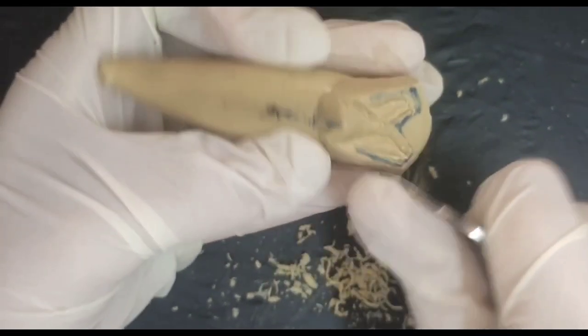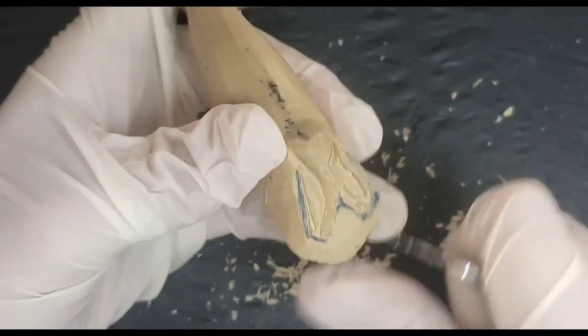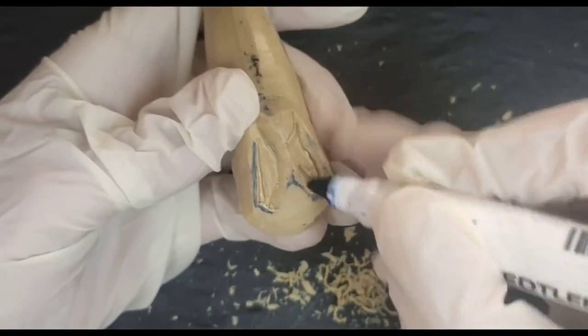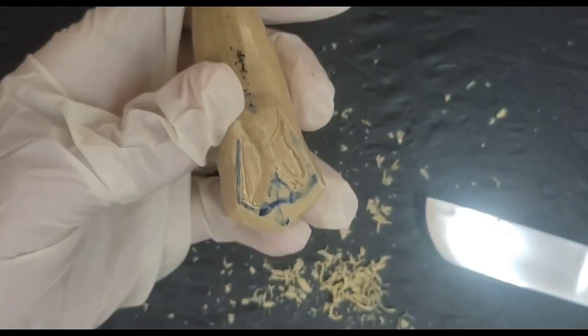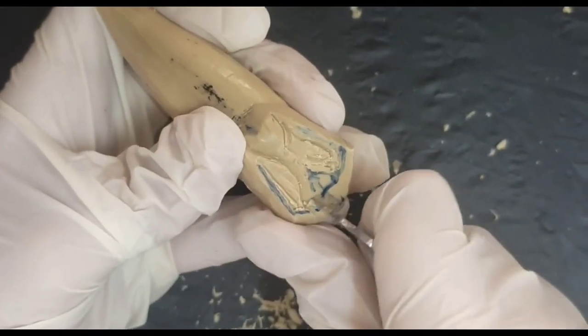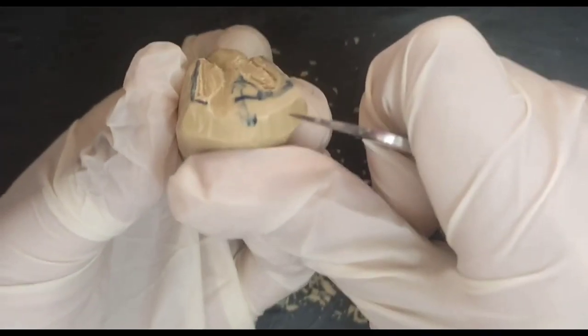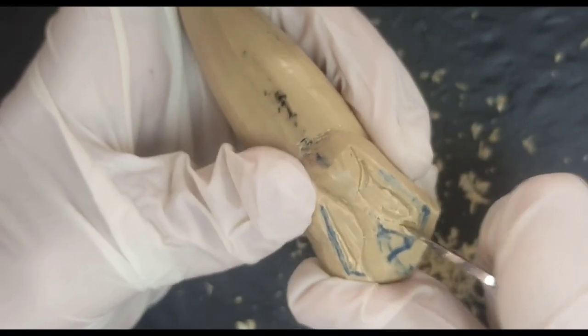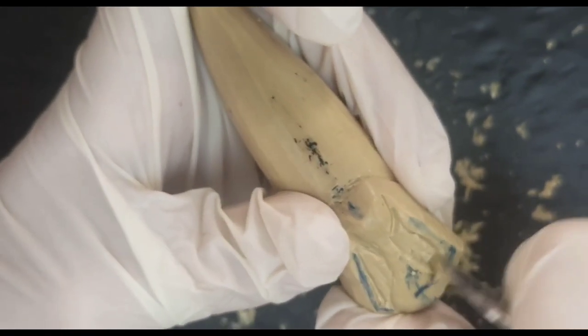Then we will move to the canine cusp. As well, it is convex in both directions and we have to respect these convexities. So we will make a groove as well. That's why a thickness of the canine cusp is needed from the second cutting to respect this convexity.